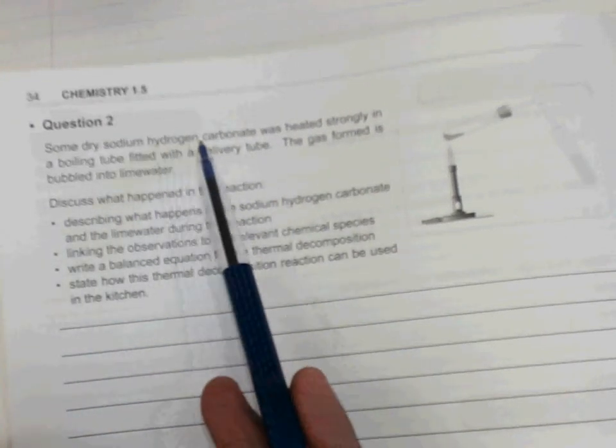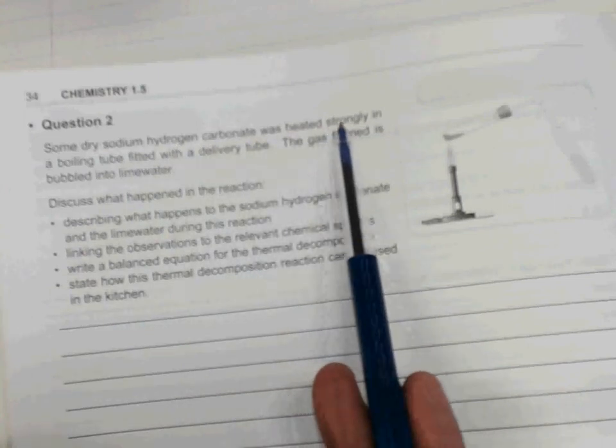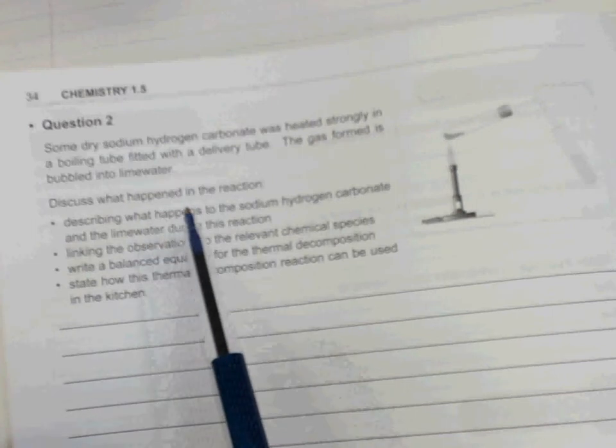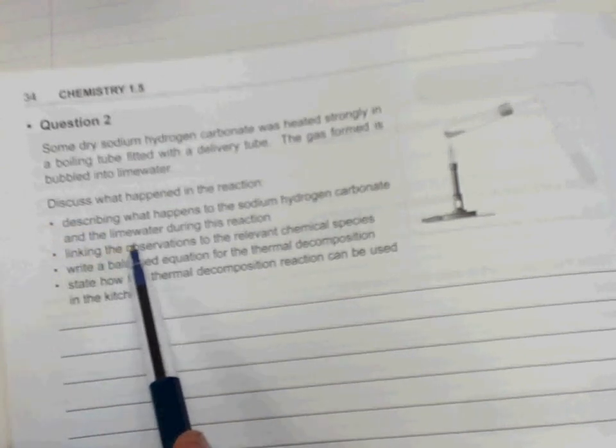You just got your baking soda, which is sodium hydrogen carbonate, heated strongly, and then the gas formed is bubbled through lime water. Now remember that the baking soda is a fine white powder, so that's what it will look like, and on heating it breaks down to sodium carbonate, which is also a fine white powder. So that would really be the observation. So try and work your way through that bullet point, and then link the observation to the relevant chemical species, write a balanced equation, and say how this is actually used in the kitchen.